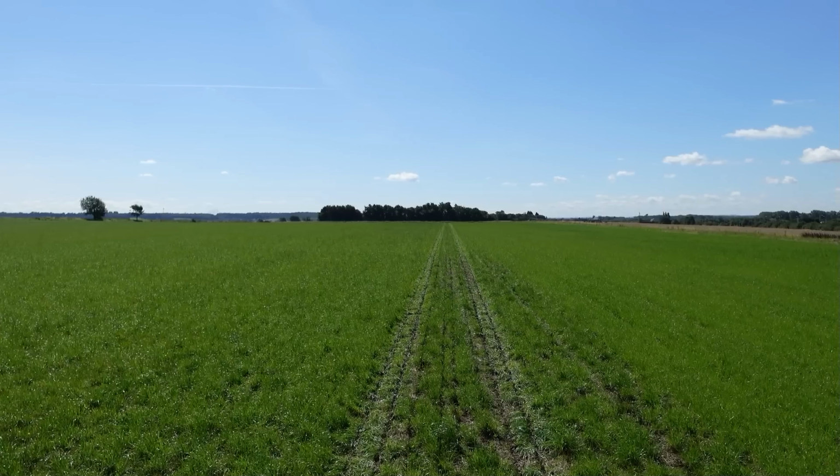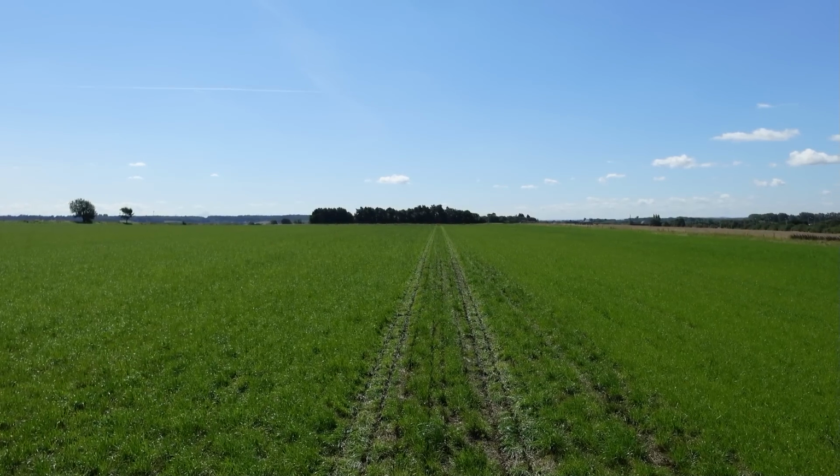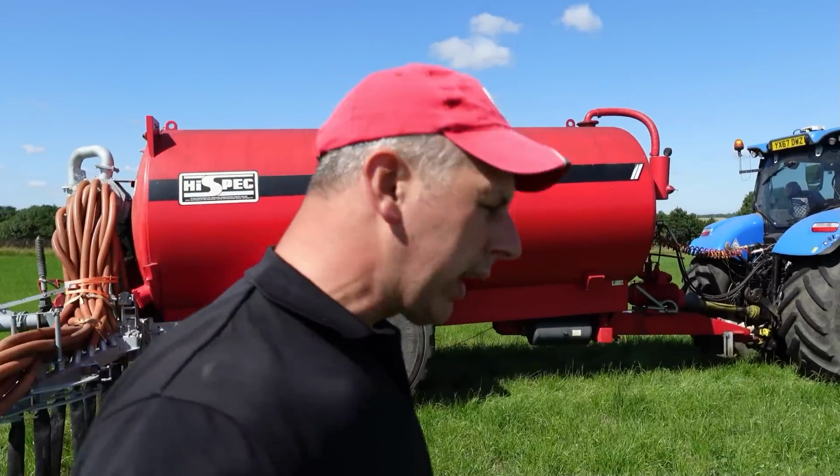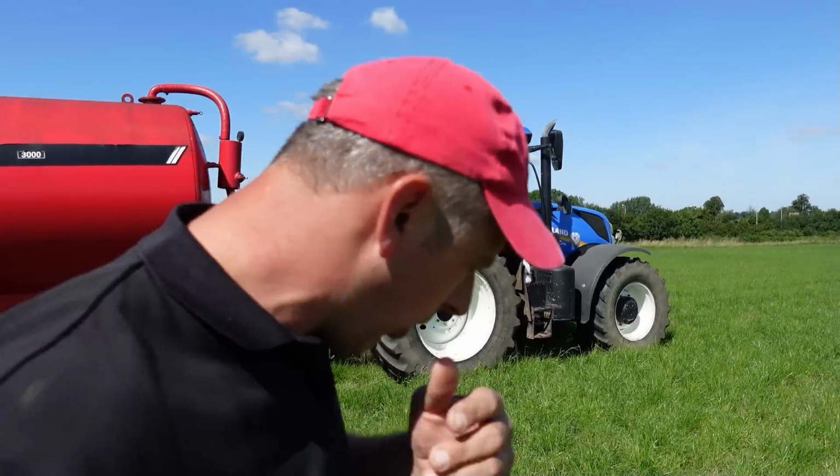There you go. That's pretty straight, isn't it? From out of the box, that is pretty straight. If you're wondering why I haven't got the fast track on there, well, that's still on the front of the trailer at the minute.